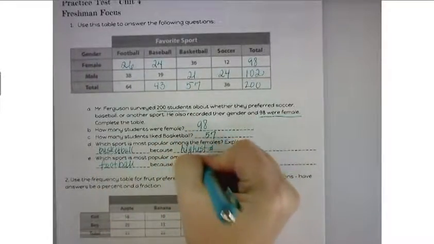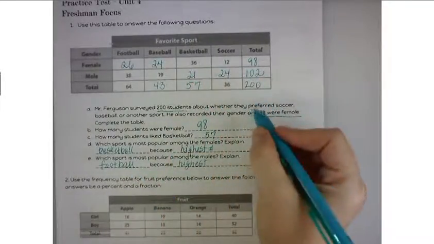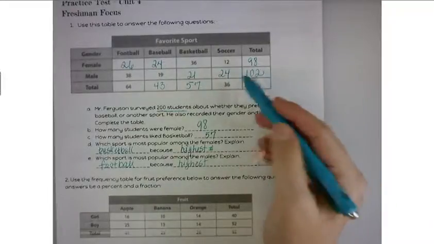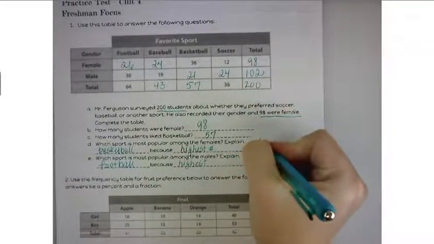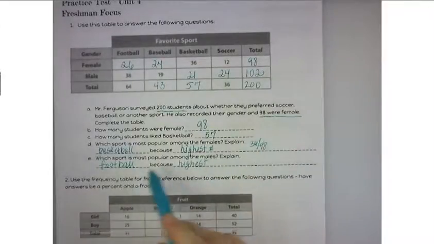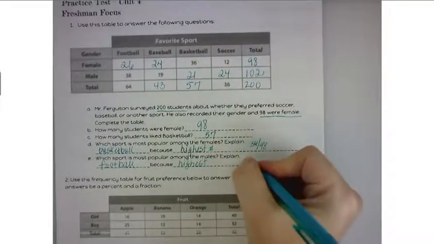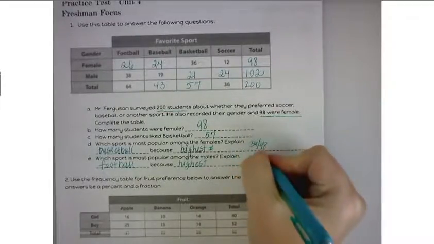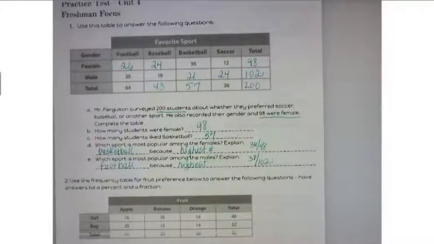If we wanted to find percentages for that, we could have done basketball would be 36 over 98, because we want the total number of females, and the males would have been 38 over 102. But the question didn't ask us for that. I just kind of showed you how to do that.